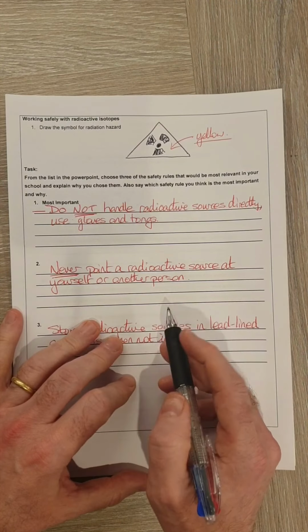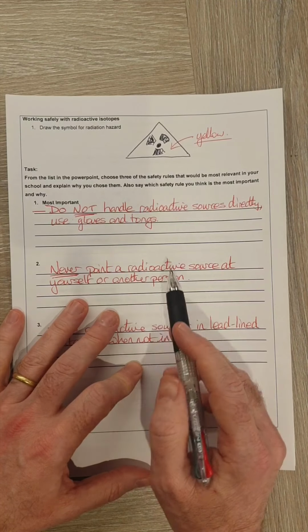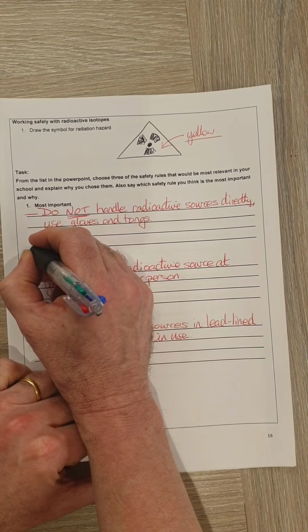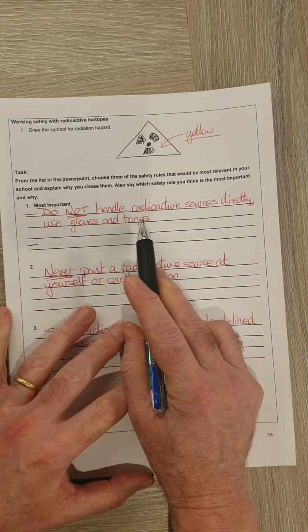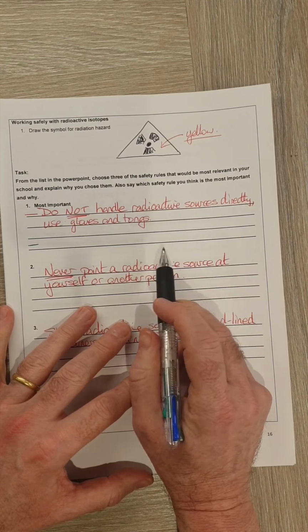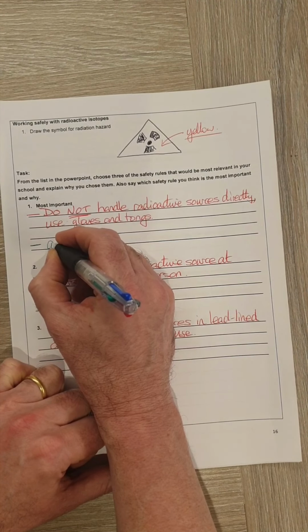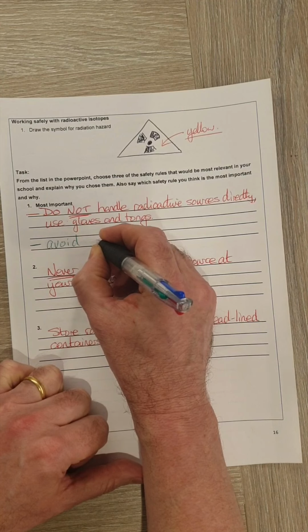Now, while it is dangerous, as we see in the second one, to point radioactive sources at someone so the radiation goes towards them, handling radioactive sources is the most dangerous thing to do, and that's because we must avoid, above all, contamination.